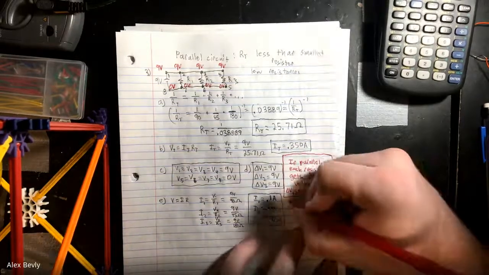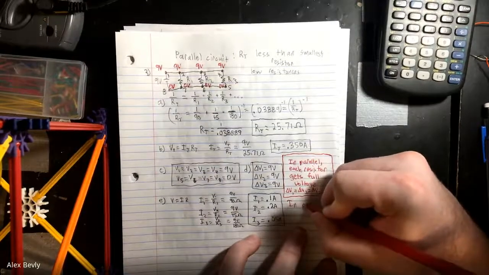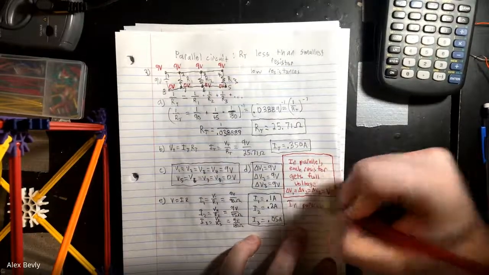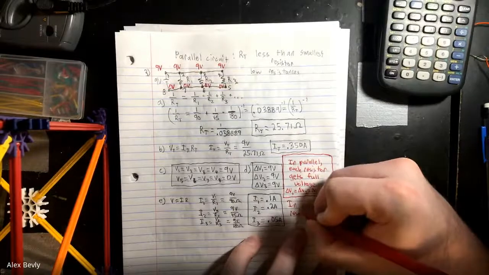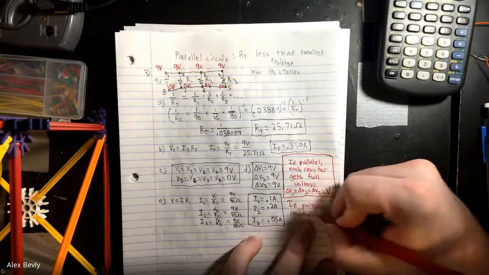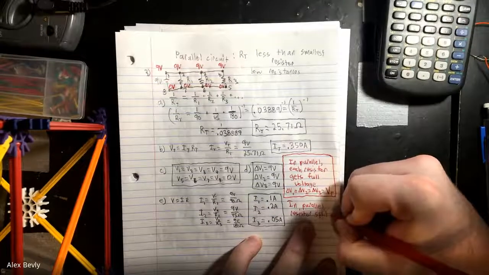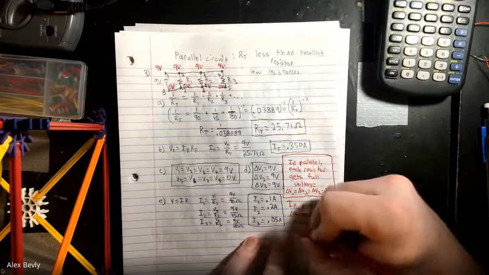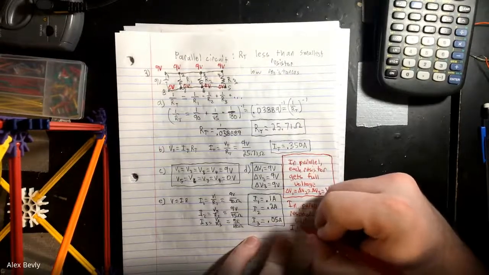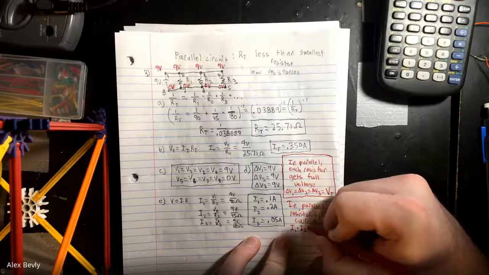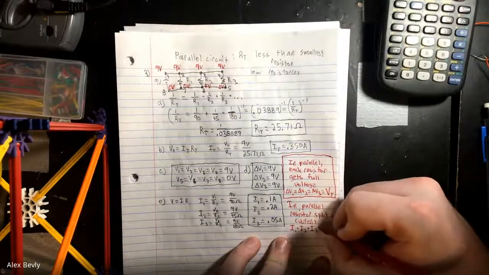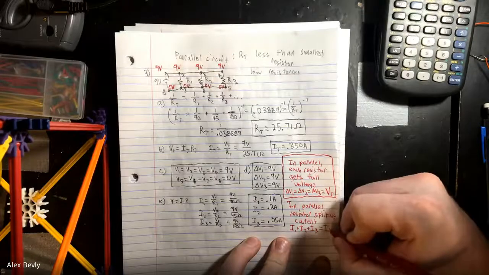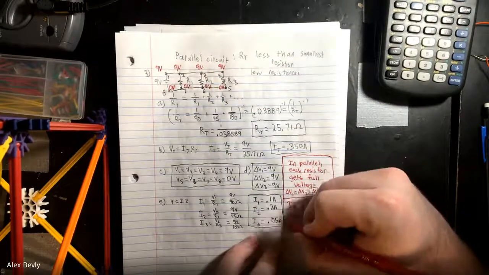Look at that. So in parallel, the resistors split up the current. So we're going to see current through 1 plus current through 2 plus current through 3 is going to equal our total current.